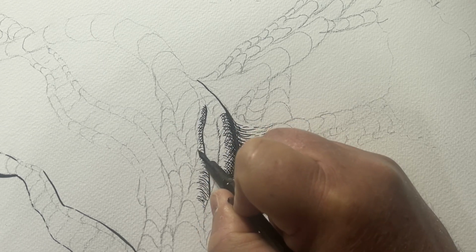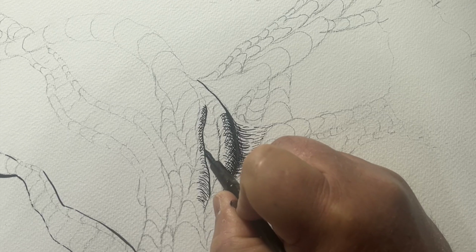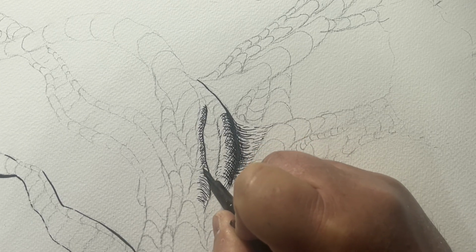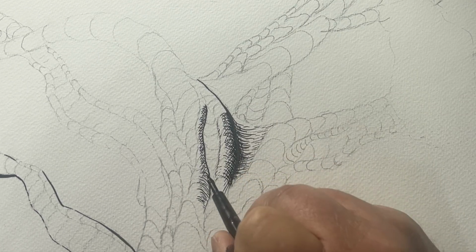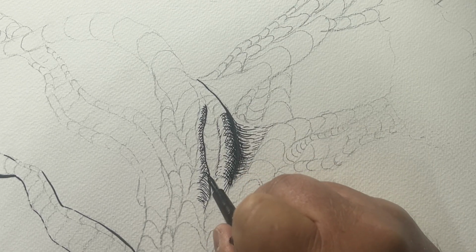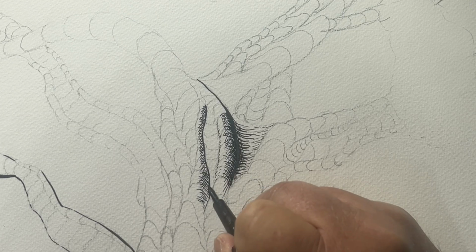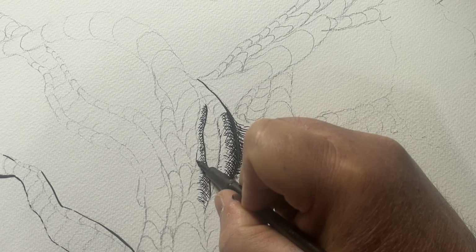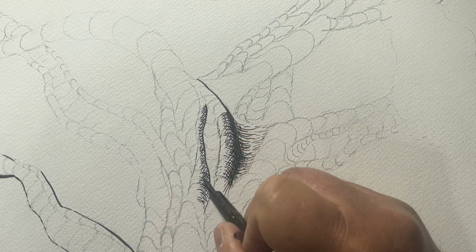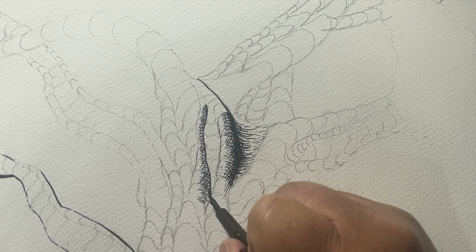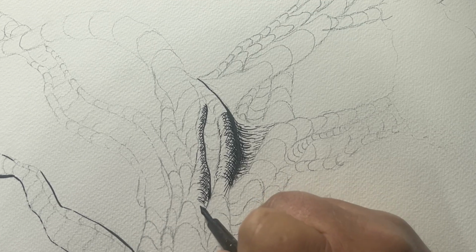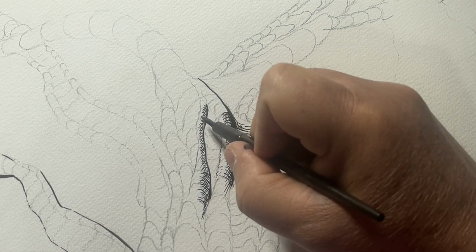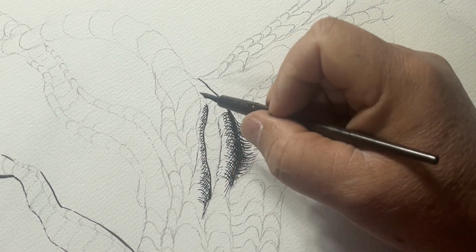And this is where using a really fine marker really comes into play, which is why I like this little nib. It took me a little while to get used to it because it's so soft, but it takes very little pressure to change the weight of the line. So I can create really fine lines, but I can also create thicker lines just by changing the pressure. So instead of changing and using two or three different markers, I just use one nib.